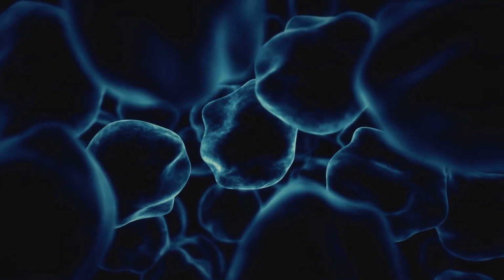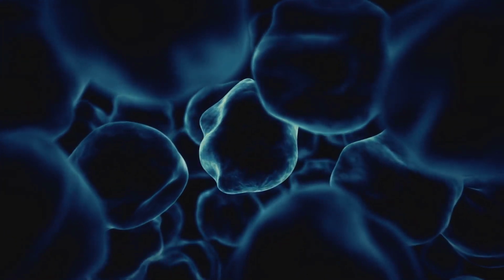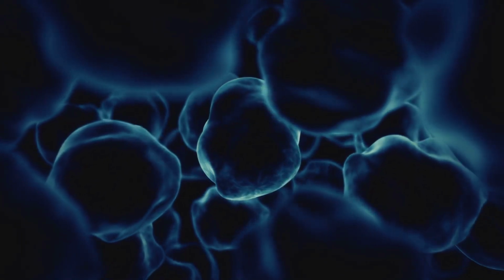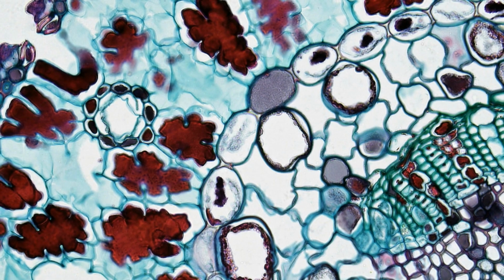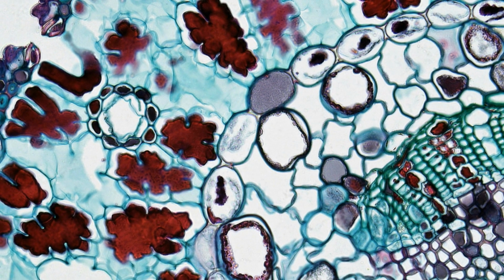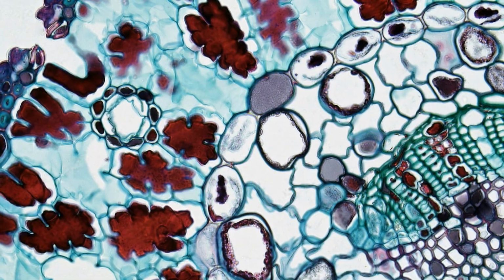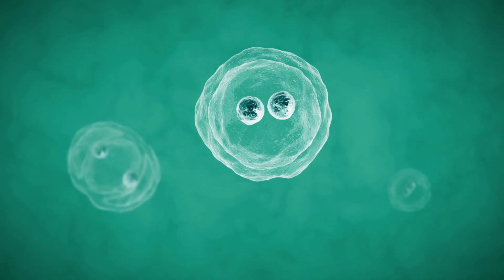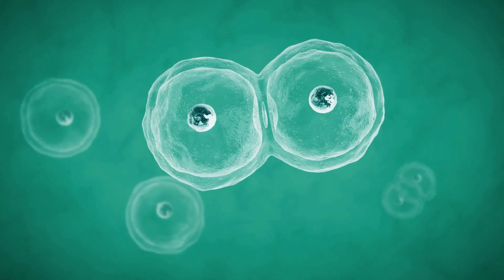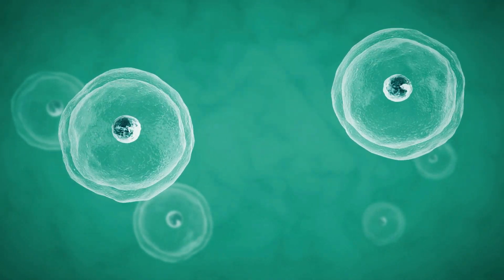The cell cycle doesn't just support growth, it also plays a key role in cell differentiation, the process by which cells become specialized for specific functions. For instance, during the development of a human embryo, cells differentiate into various types, such as muscle cells, nerve cells, and blood cells. Each type of cell has a unique structure and function, enabling the organism to perform complex tasks. Cell differentiation is closely tied to the cell cycle because it allows organisms to grow in size while also developing the specialized tissues and organs needed for survival.